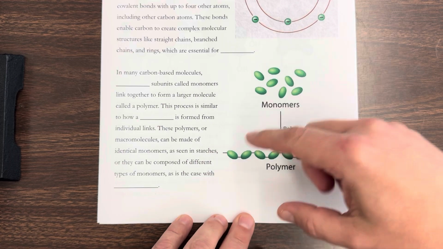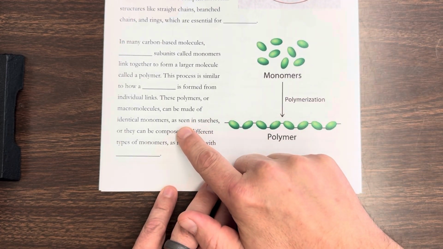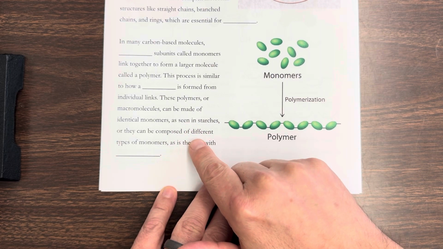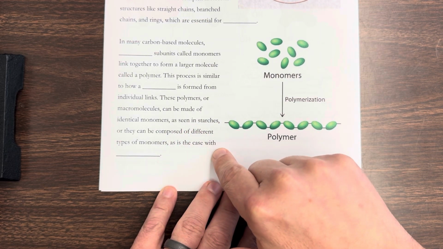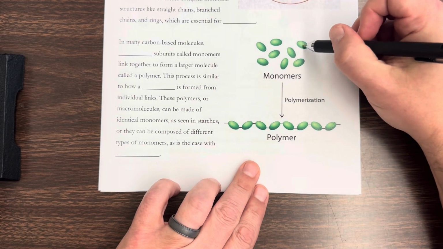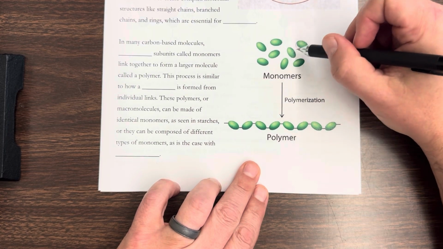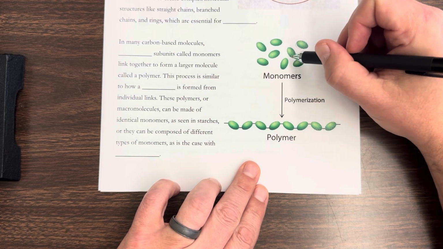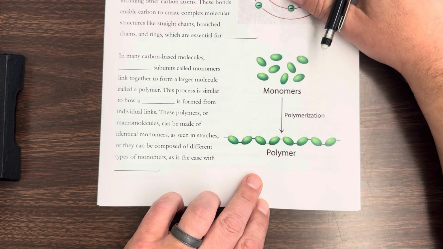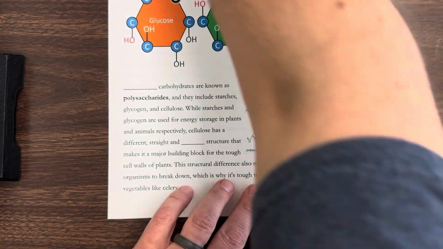These polymers or macromolecules can be made of identical monomers as seen in starches, or they can be composed of different types of monomers, as is the case with proteins. So all they're saying is, are you using the exact same building block each time? Or are you using two different building blocks or three different building blocks, but still linking them all together? Different macromolecules have different structures in that sense.